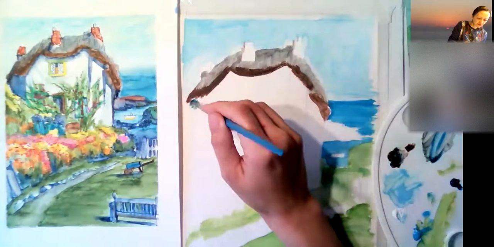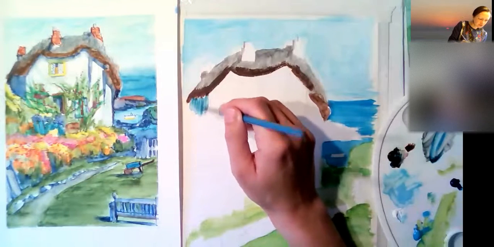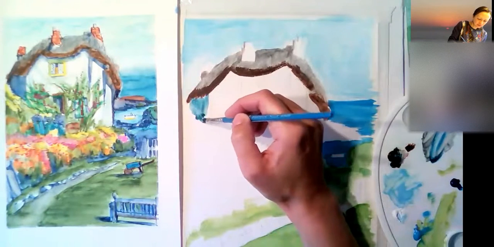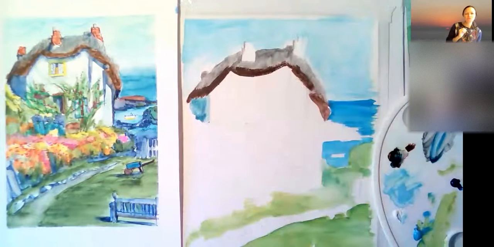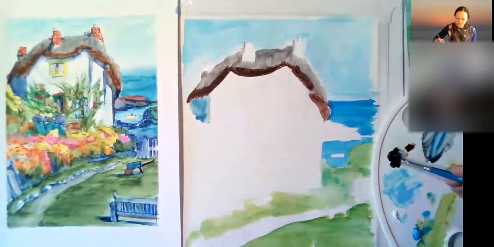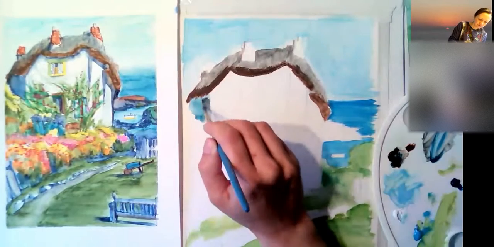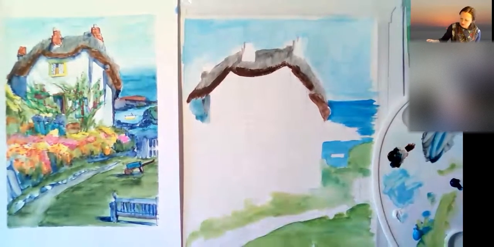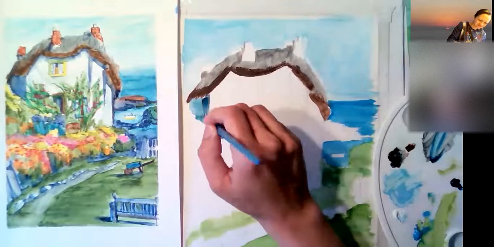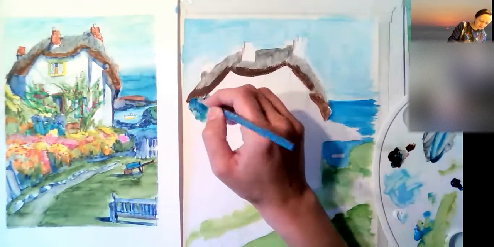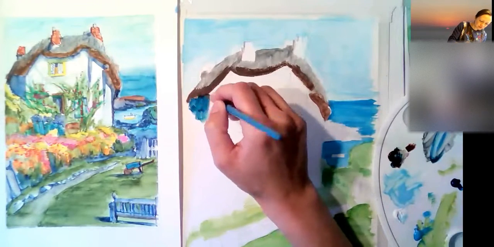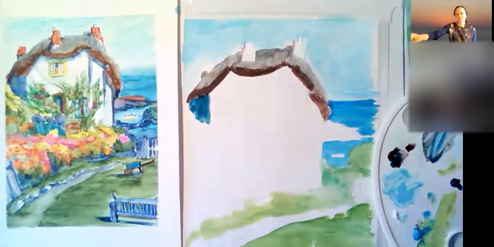But of course one can see, for example, here I can put the blue, and if it looks a bit too light, then I can use gray. Yeah, probably my Payne's gray still would be better.